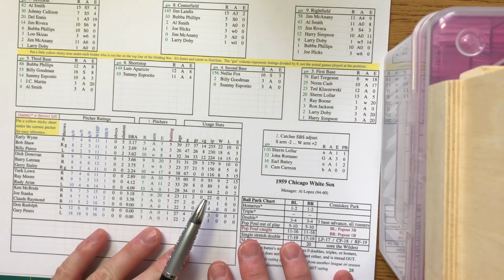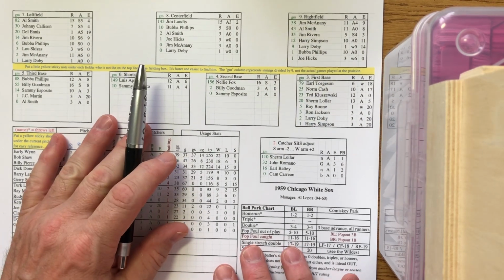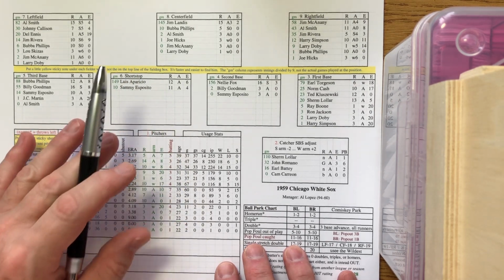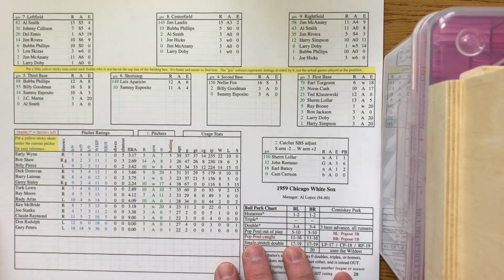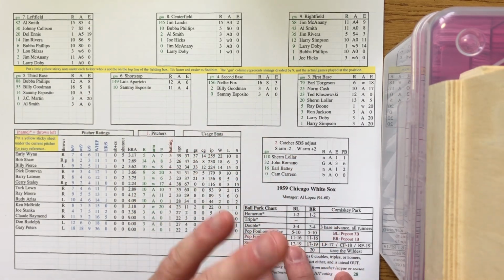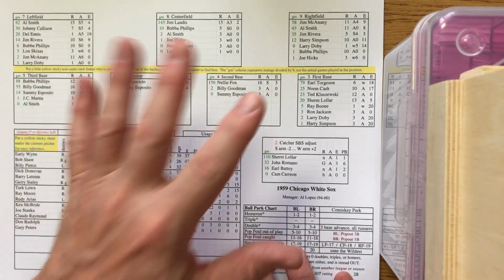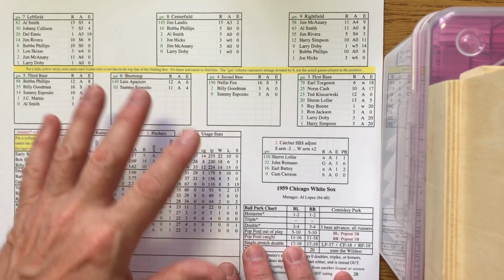I just think this is a great thing for replays because it can save you a ton of time and it's so well organized. Not only is everything on one sheet, but on the sheet, it's laid out well as well. All right, so let's review what we know.